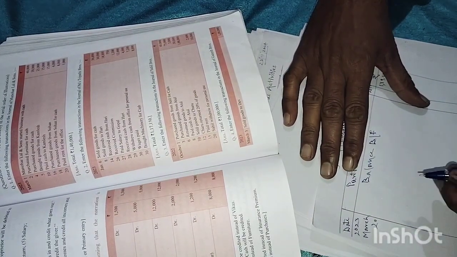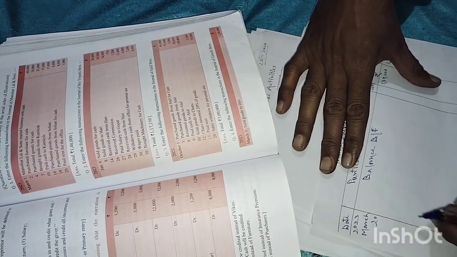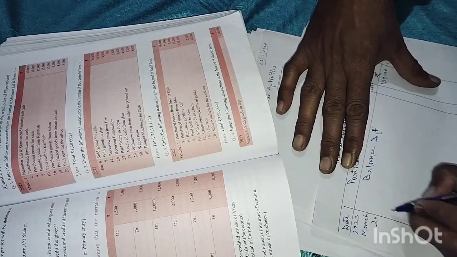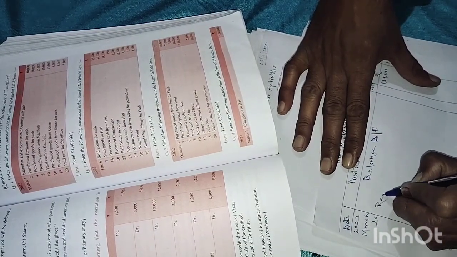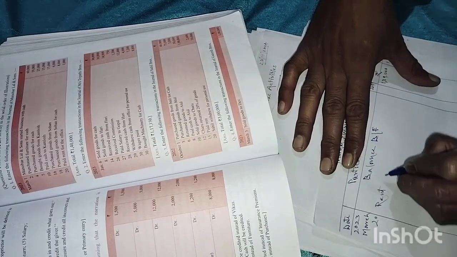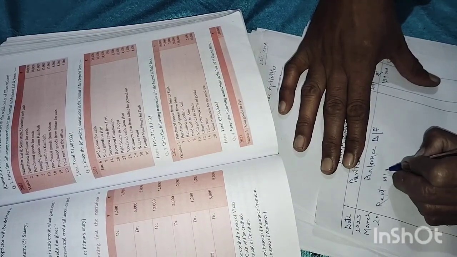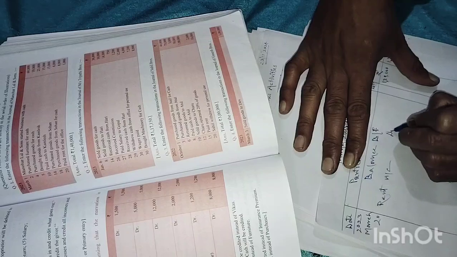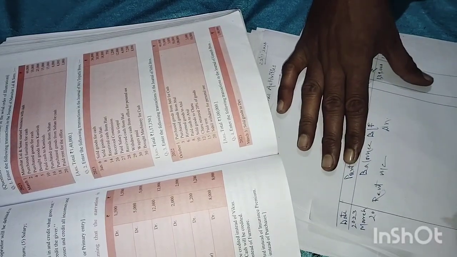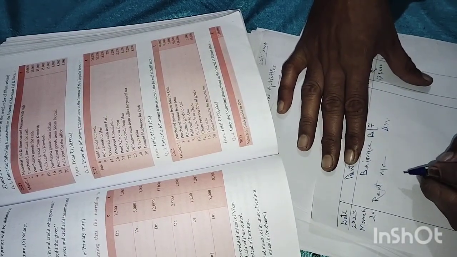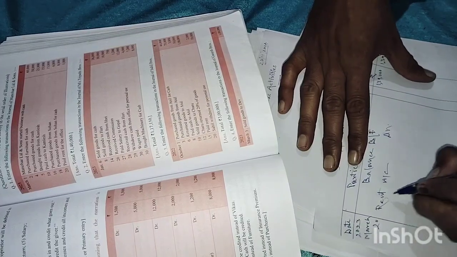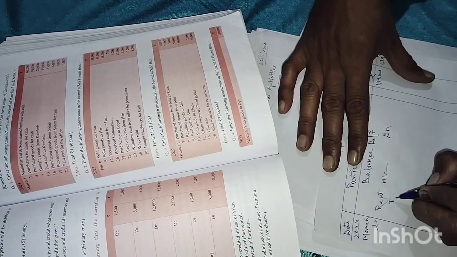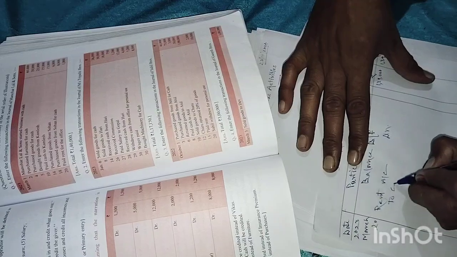Rent is an expense, so as per rule of nominal account, debit the expenses account. Here we debit the rent account. Rent is paid in cash, so cash goes out from business. Cash comes under real account, and as per rule of real account, credit what goes out. So here we credit the cash account.